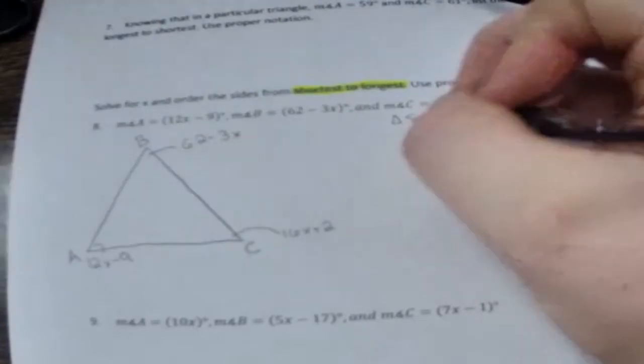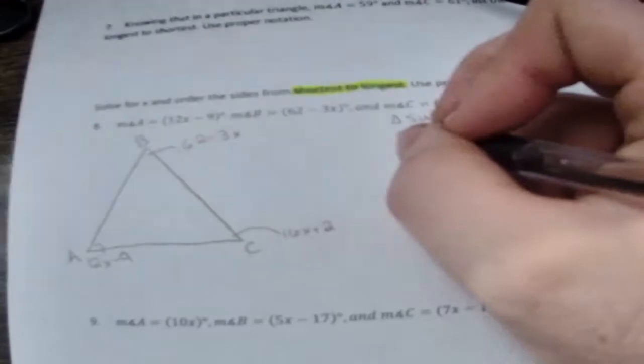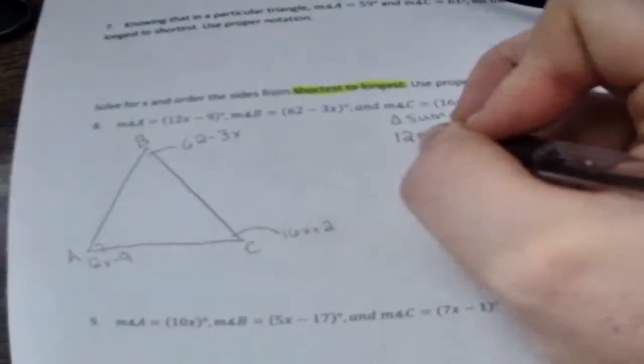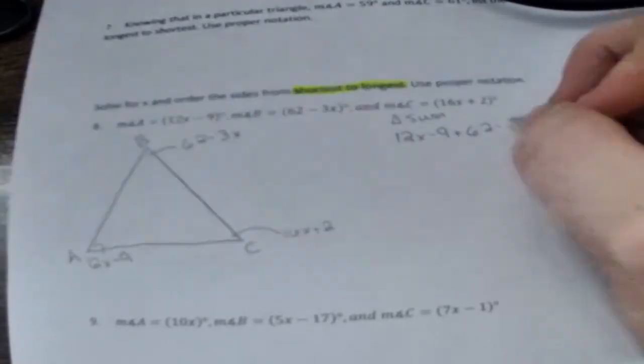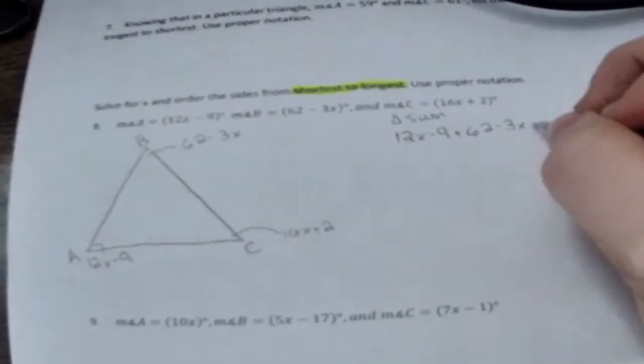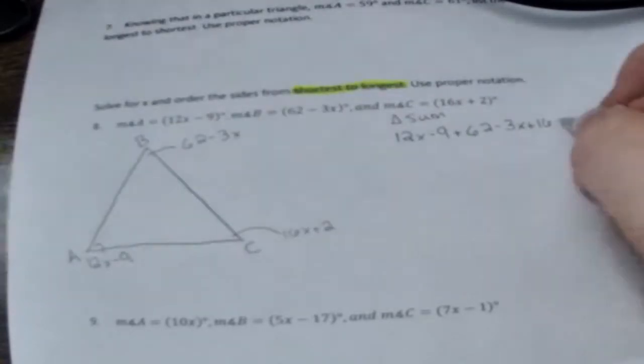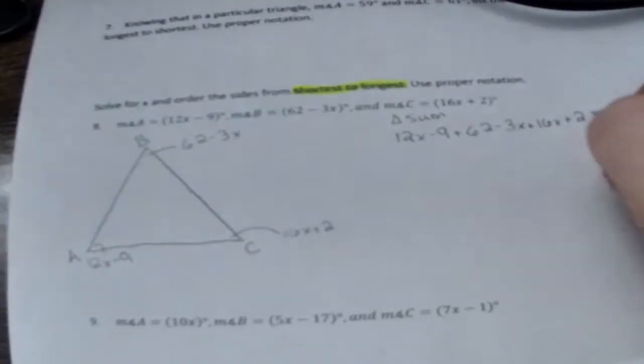So, in order to do this one, first I have to solve for x. They gave us all different angles. If we're dealing with angles in a triangle, hopefully you remember triangle sum, which is all angles inside the triangle have to add up to 180. So if I add every angle, so 12x minus 9 plus 62 minus 3x plus 16x plus 2, this would all have to equal 180 degrees.